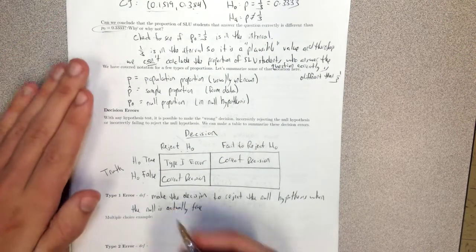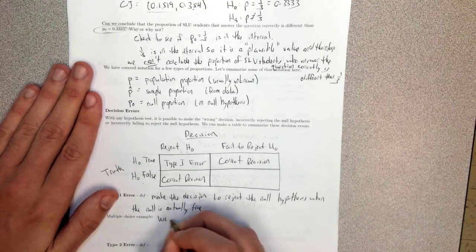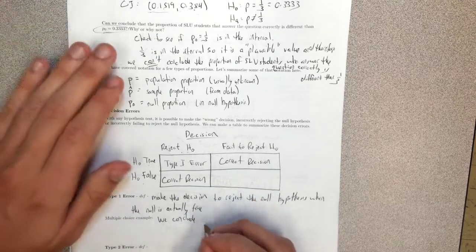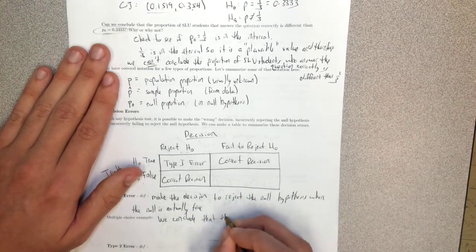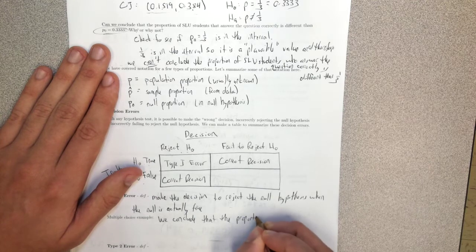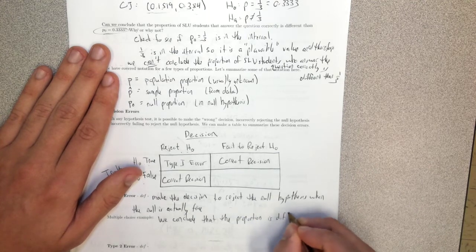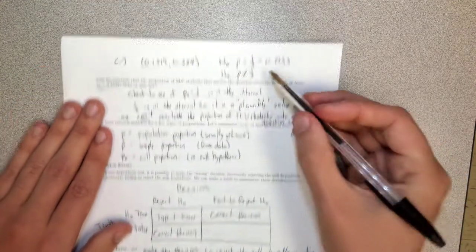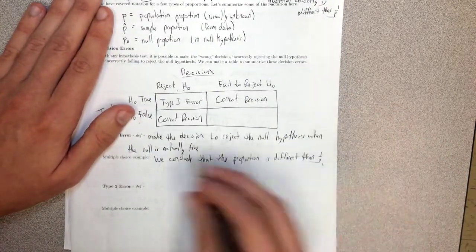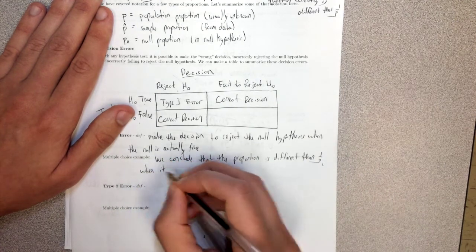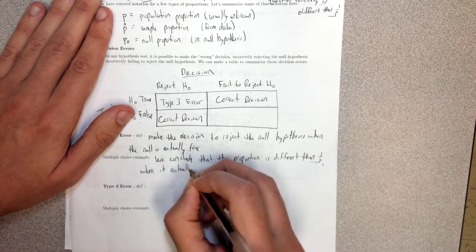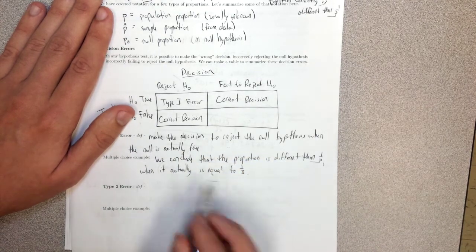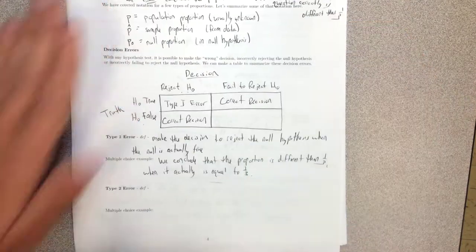For this multiple choice example, we're making the decision to reject the null, so that means something like we conclude that the proportion is different than a third, because we're rejecting this null hypothesis when it actually is equal to a third. So when the null hypothesis is actually true.